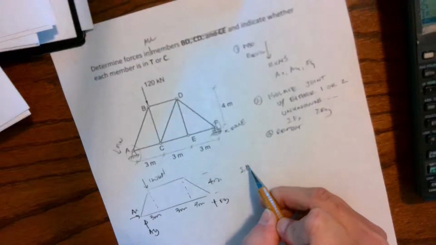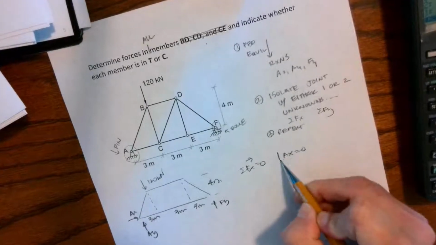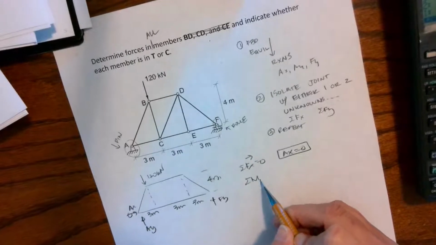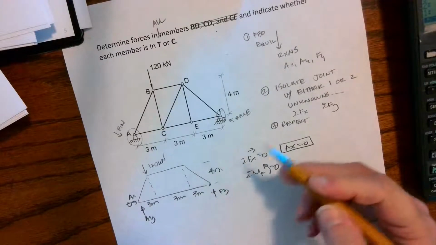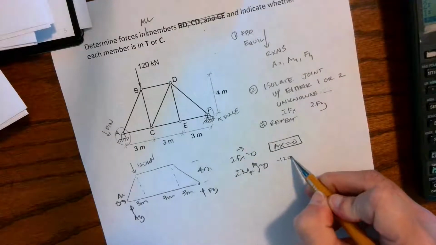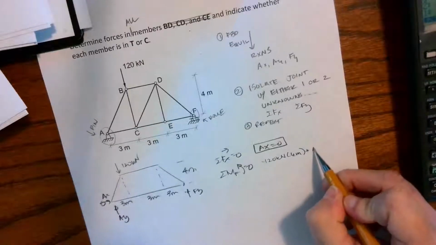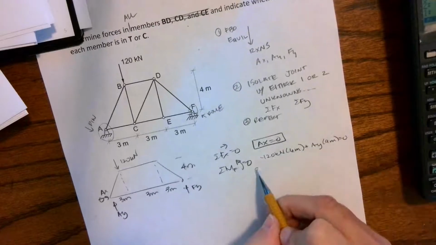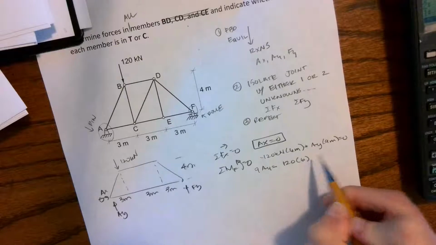And we can sum forces in the X direction, and I can find that AX equals 0. And I can sum moments about F. Okay, right here is at F. So I'm going to have minus 120 kilonewtons times 6 meters plus AY times 9 meters equals 0. So I get 9 AY equals 120 times 6.